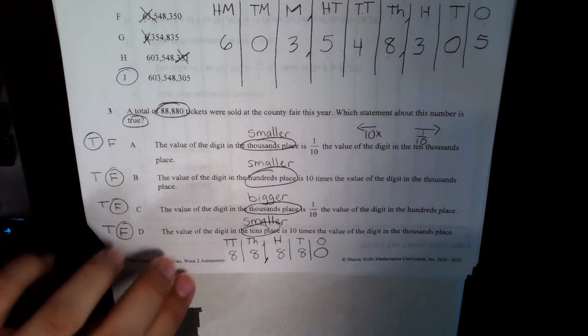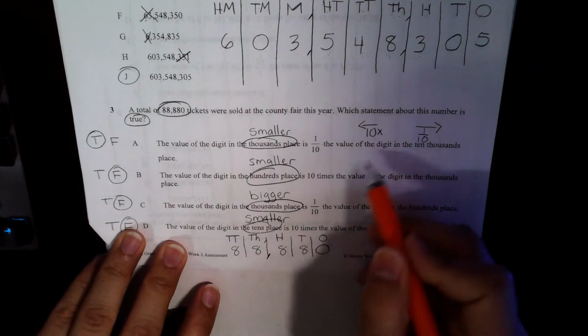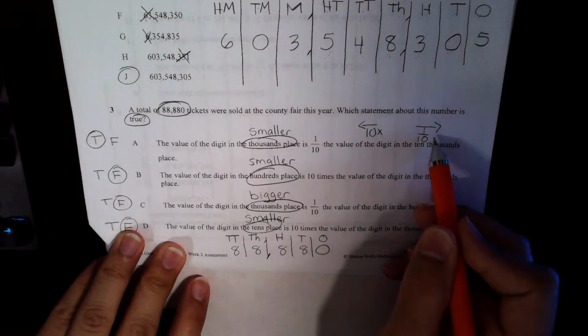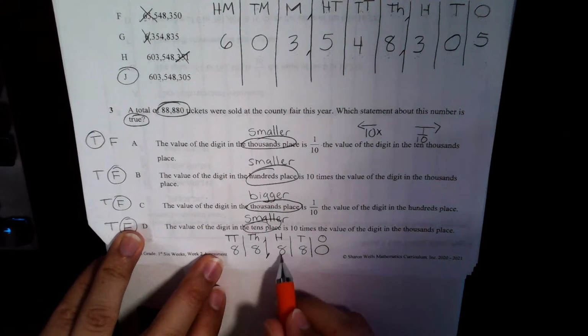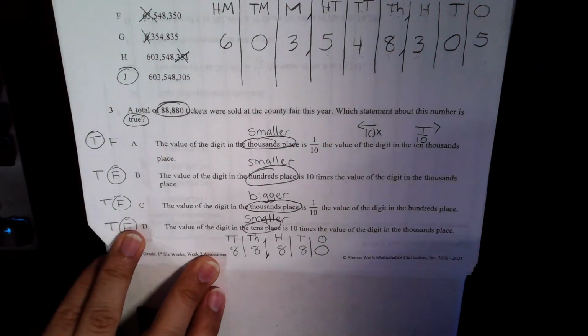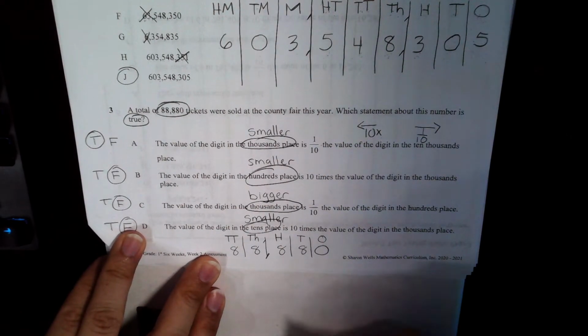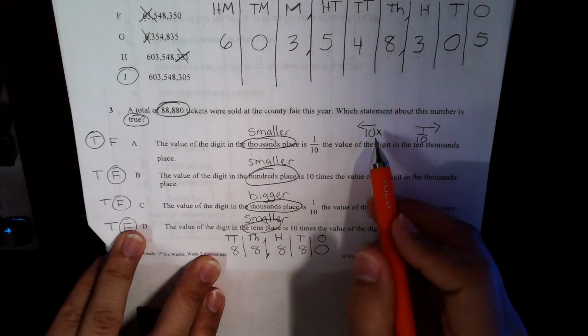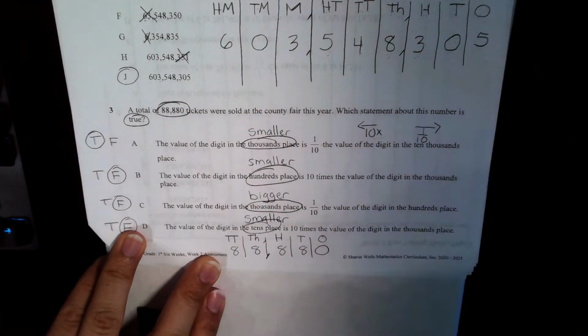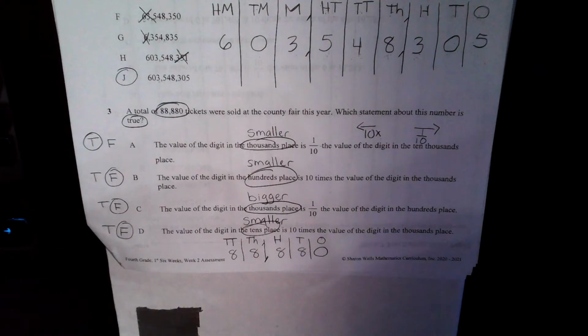Number one is if they say something that is not 10 times or 1/10. If it says like the number here is 8 that they're looking at, they might say 8 times or 80 times or 1/8. If they say anything that is not 10 times or 1/10, it's wrong. That's not our answer.